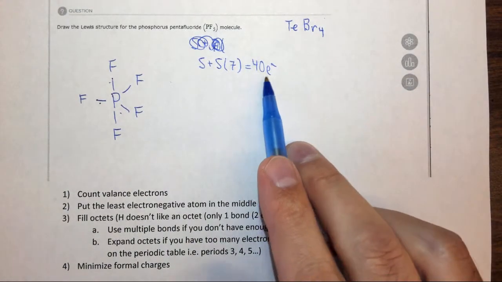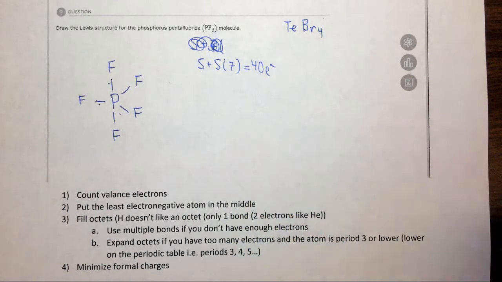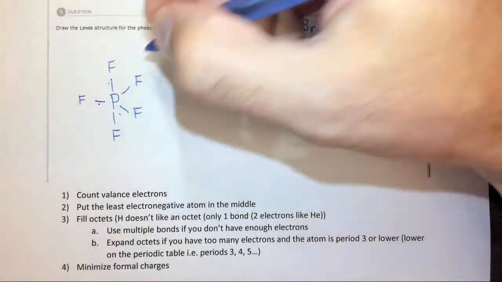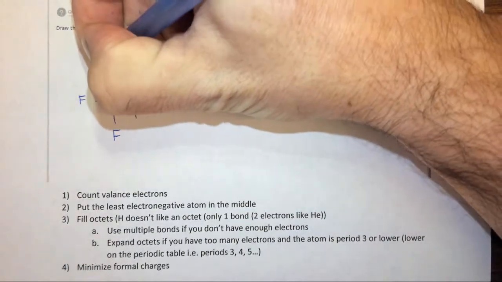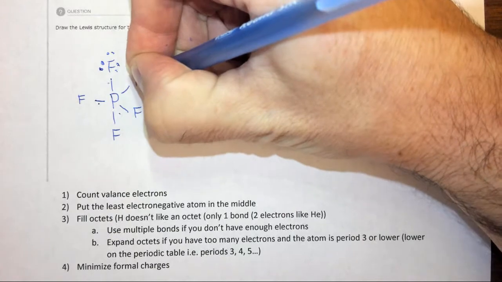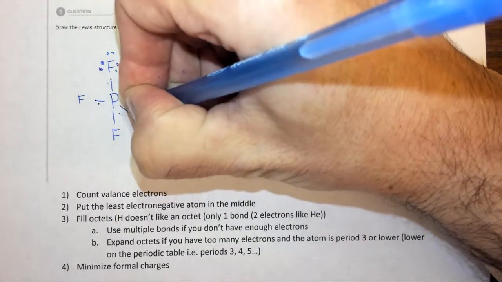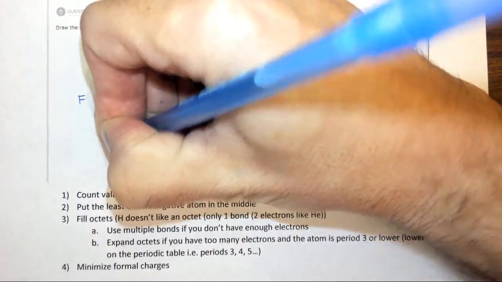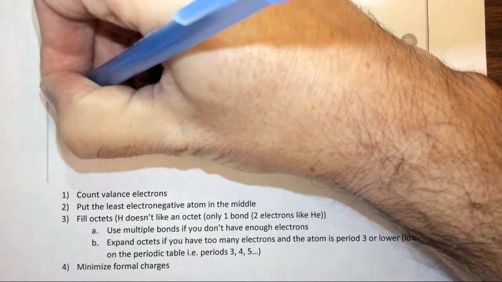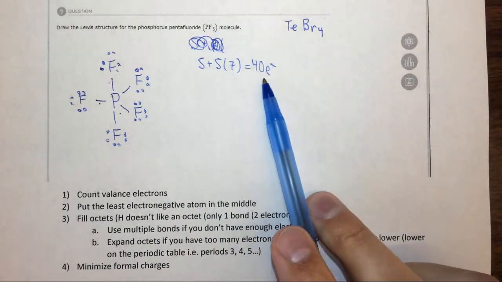We have 40 electrons. 40 is evenly divisible by 8. 5 times 8 is 40. So if I put 8 electrons around each fluorine, 1 bond and 3 lone pairs, I will have used 40 electrons. This is just a little trick that saves us counting time. It's not necessary. We can, of course, count all the electrons, but when there's 40 of them, I'd prefer not to. So we put 8 electrons around each fluorine, and now we have placed 40 electrons.